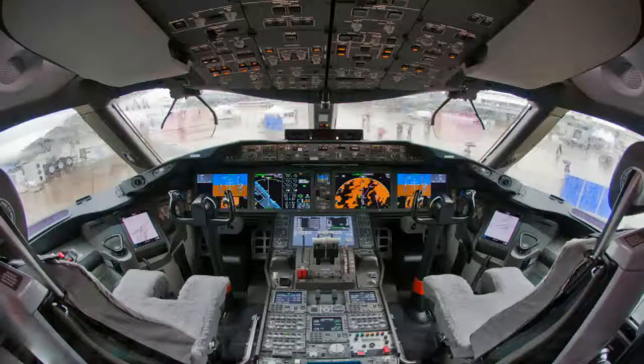And does anybody know which airplane this is? So, what do you think? It's a Boeing? It's a Dreamliner. Very good. So, it's the 787 Dreamliner.